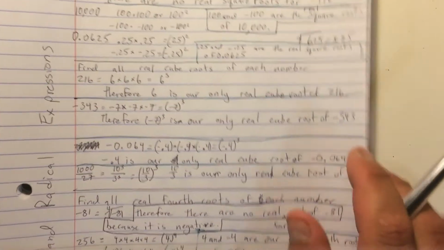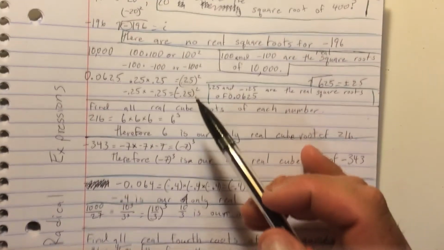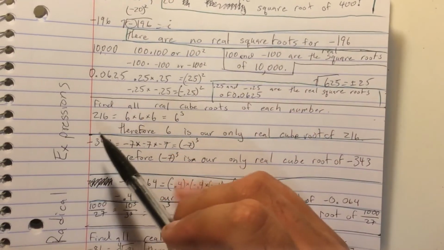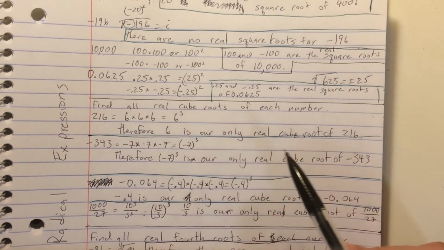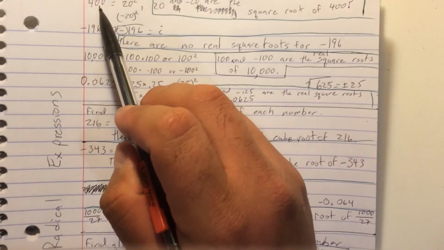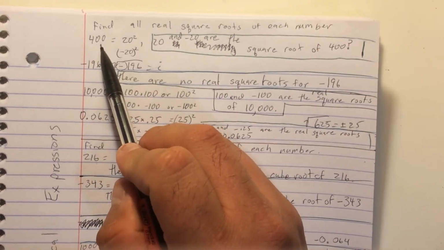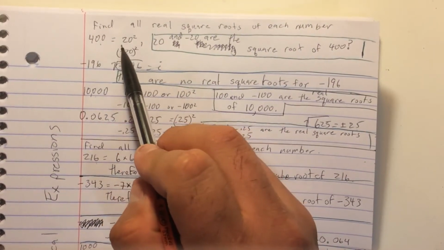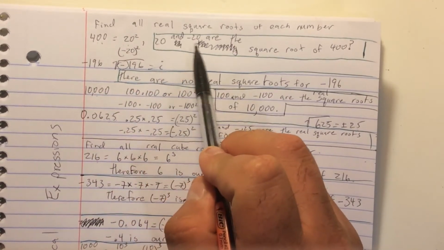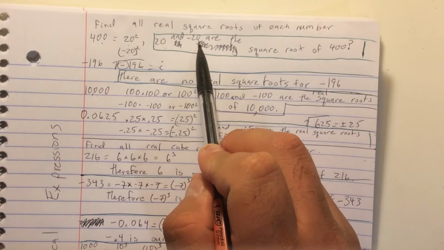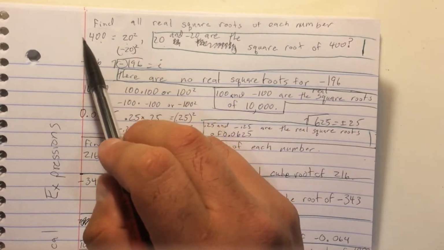Back over here, when we were doing these ones, for example, this one is a cube root. Let me see if I can find a square one. 400 up here. We were able to see that it's 20 squared and negative 20 squared, so the two real roots were 20 and negative 20, but this was given to us as a number.